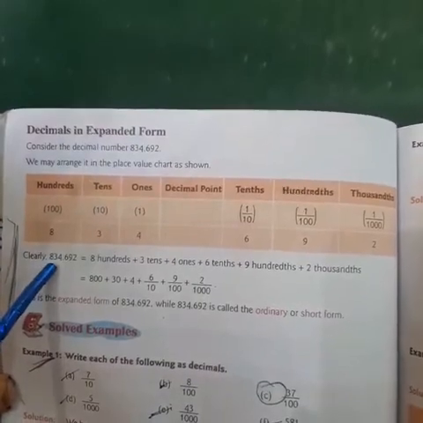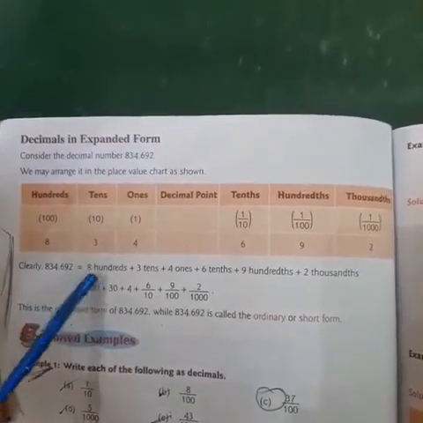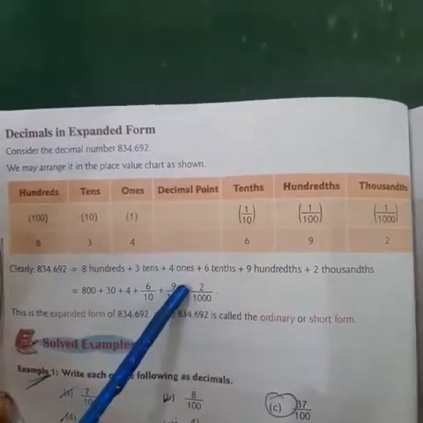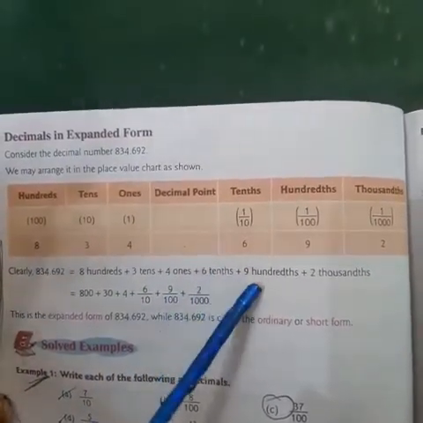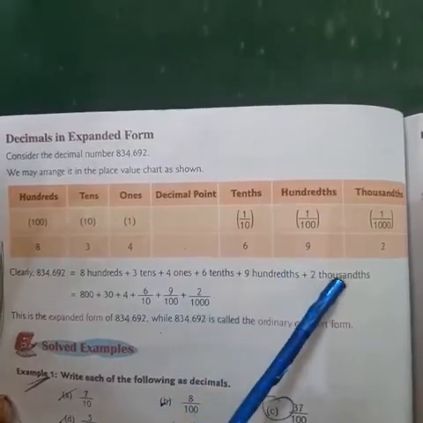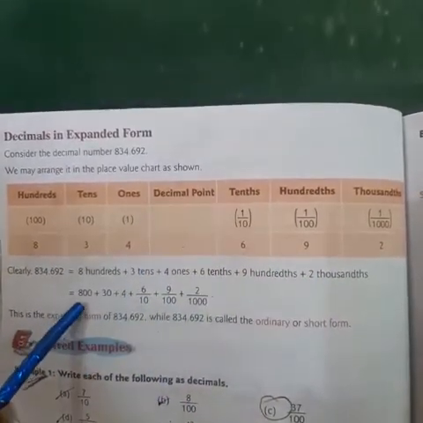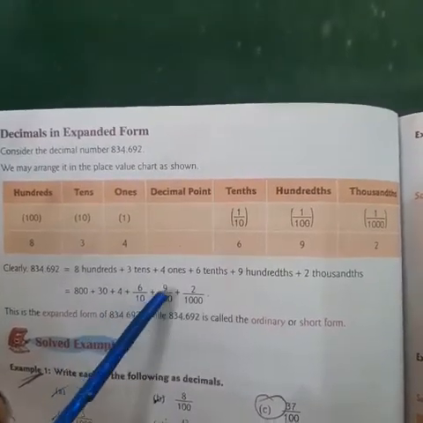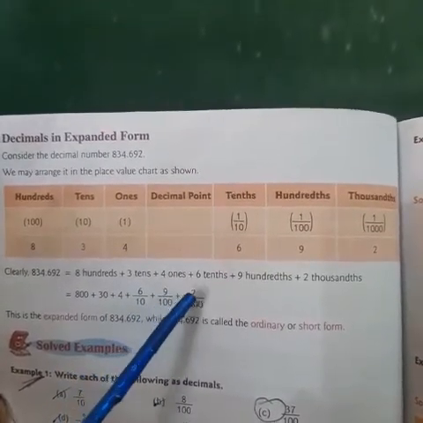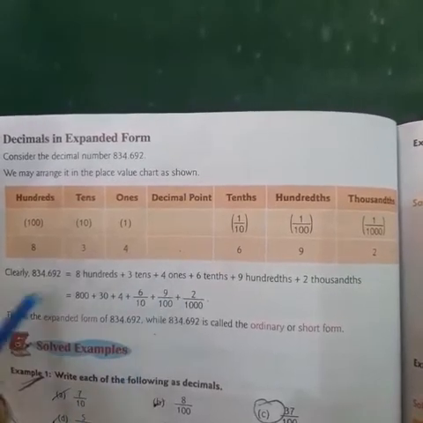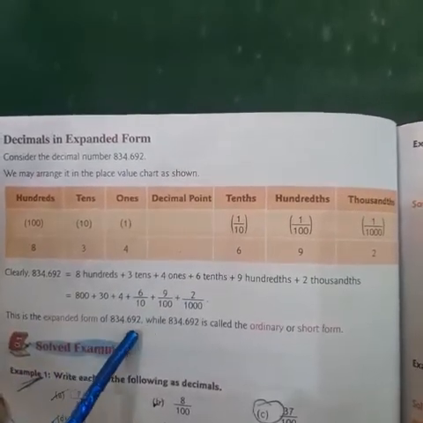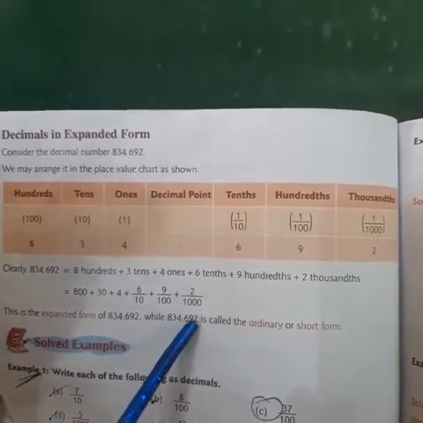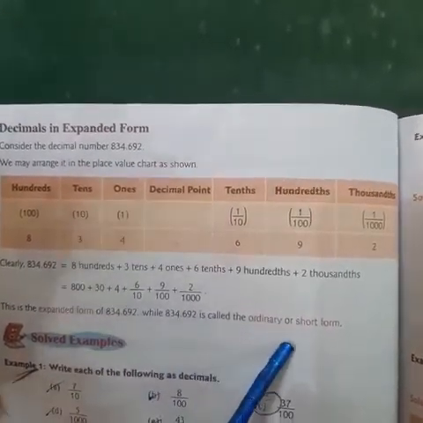Clearly, 834.692 is equal to 8 hundreds plus 3 tens plus 4 ones plus 6 tenths plus 9 hundredths plus 2 thousandths. How will we write? We will write 800 plus 30 plus 4 plus 6 by 10 plus 9 by 100 plus 2 by 1000. This is the expanded form of this number, while 834.692 is called the ordinary or short form.